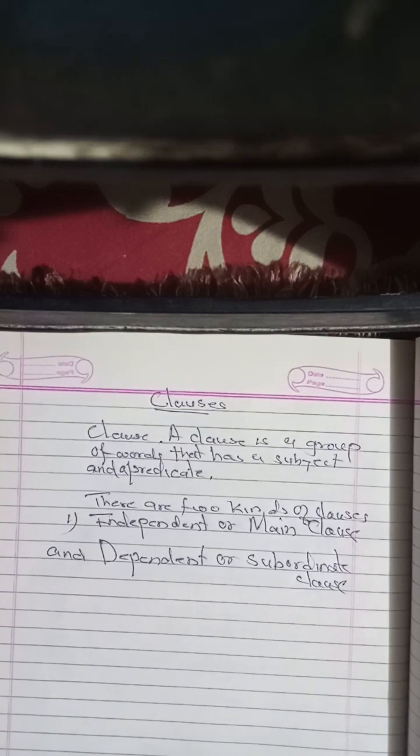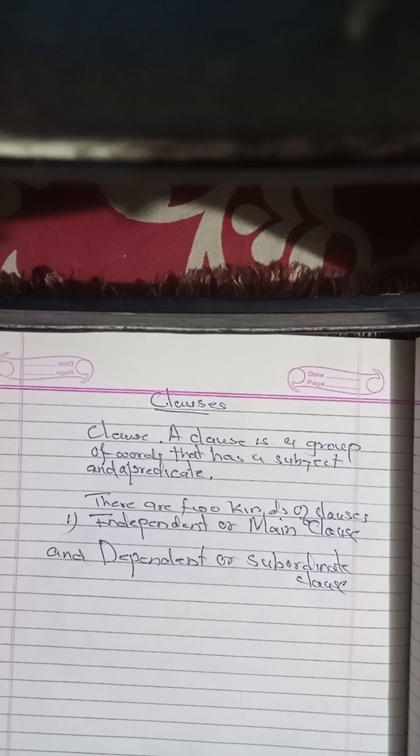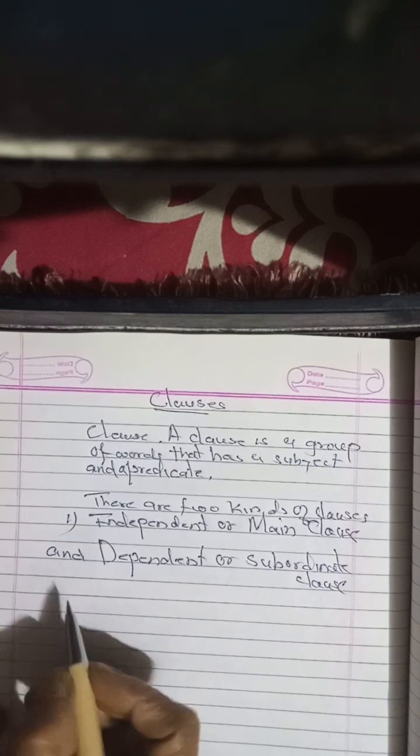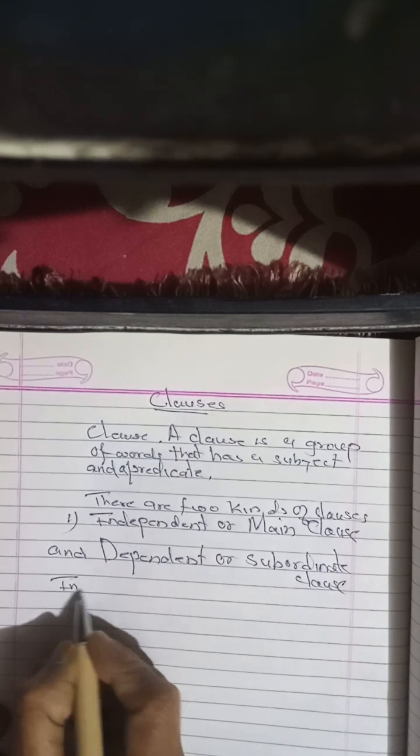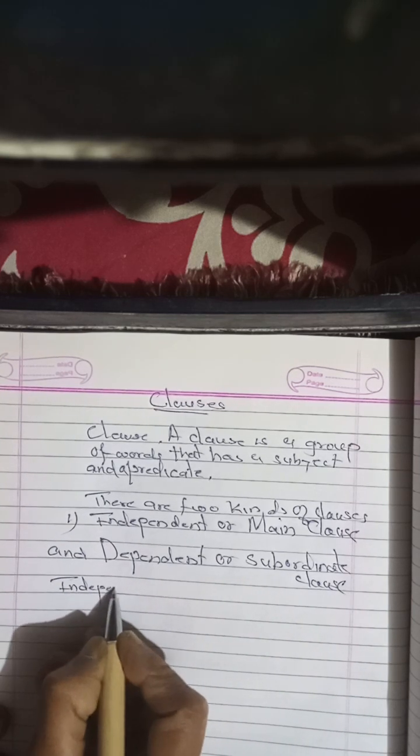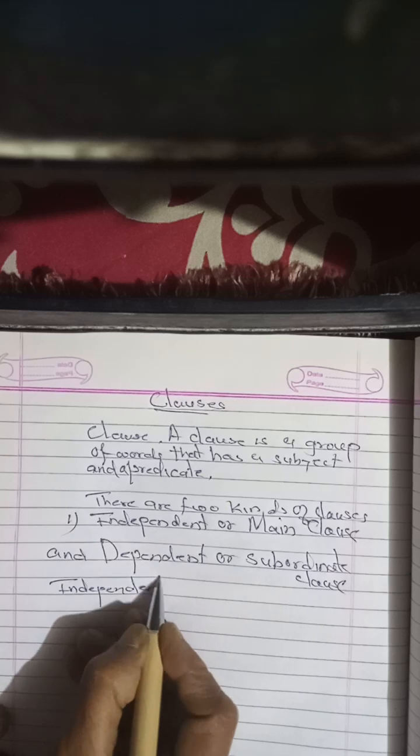Before knowing the kinds, a clause is a group of words that has a subject and a predicate. Now the kinds of clauses you have to learn: independent or main clause, and dependent or subordinate clause. Now you have to know the meaning of independent clause.